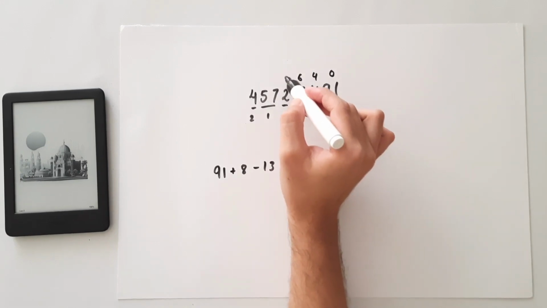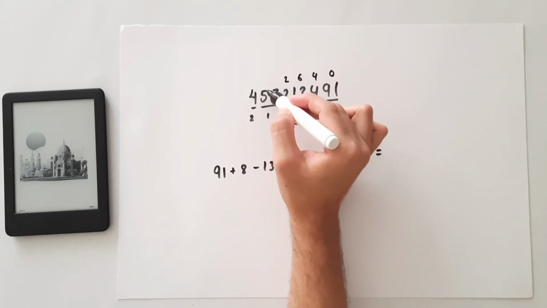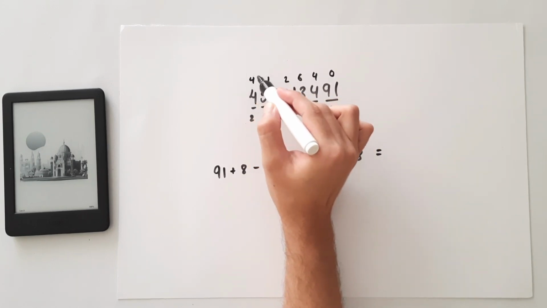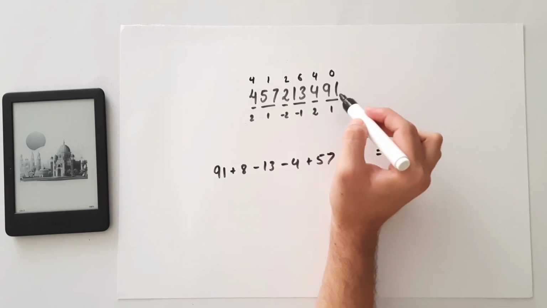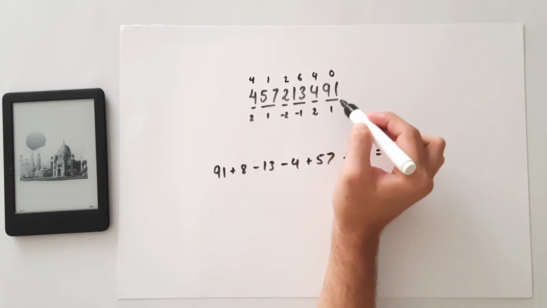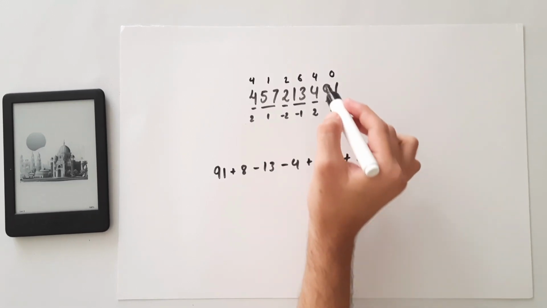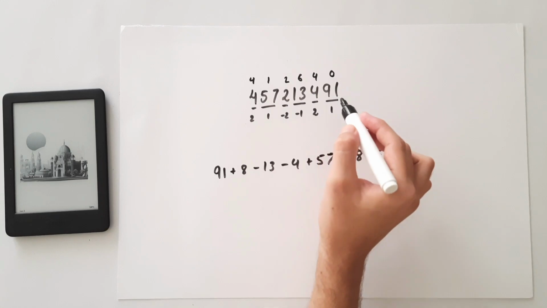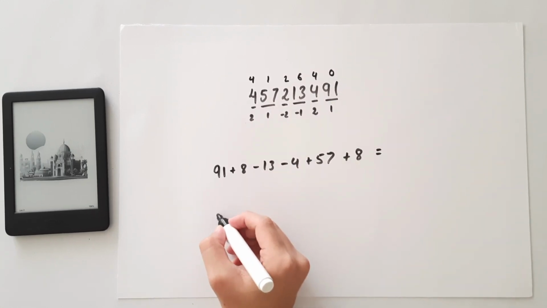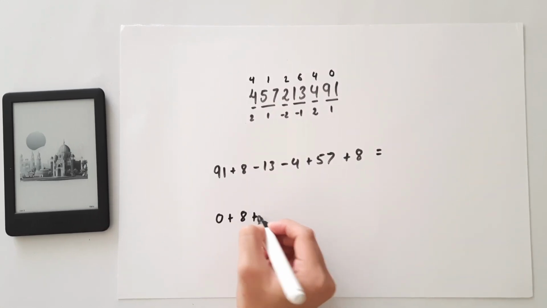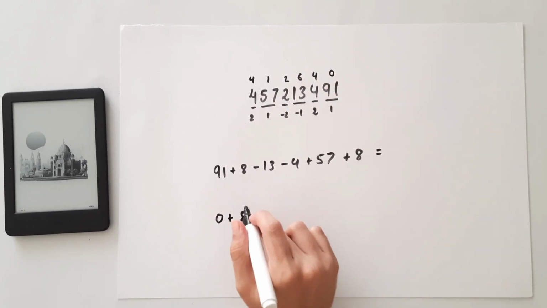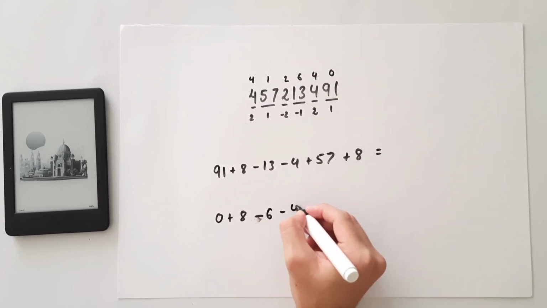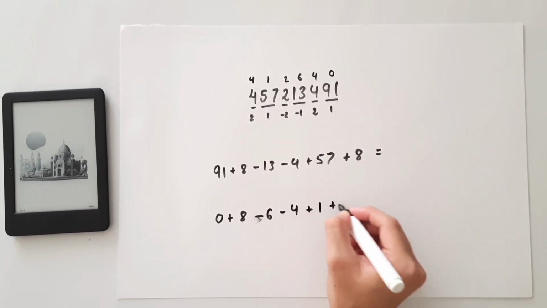Okay. Now what 2 will give? 2. 57 will give me what remainder? It will give me 1. What remainder 4 will give me when I divide it by 7? Then it will give me 4. And now I'm not going to multiply 91 with 1. Rather, I'll be multiplying 0 with 1. So 0 1s are 0, plus 4 2s are 8, plus 6 into minus 1 is minus 6. So I have to write here minus 6. Then 2 into minus 2 is minus 4, plus 1, plus 8.